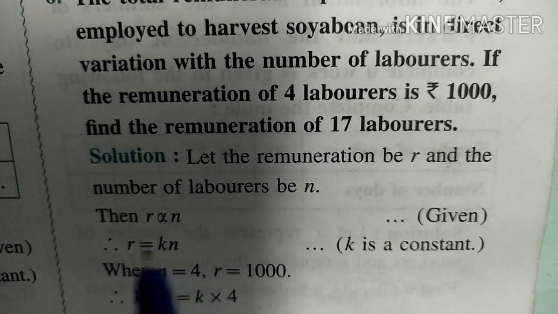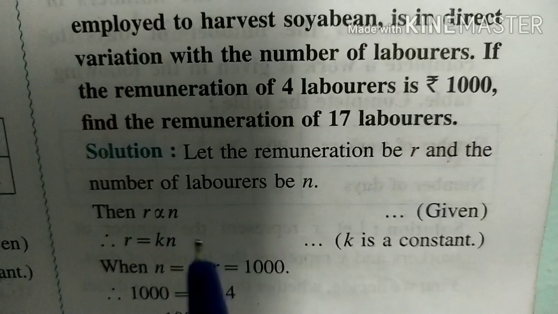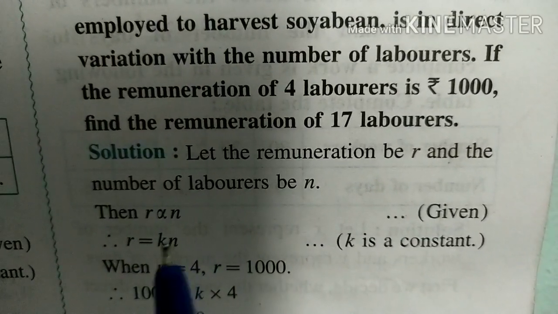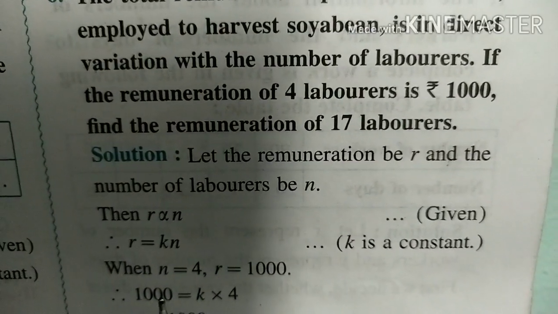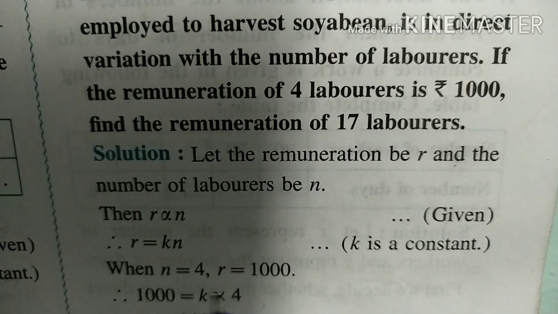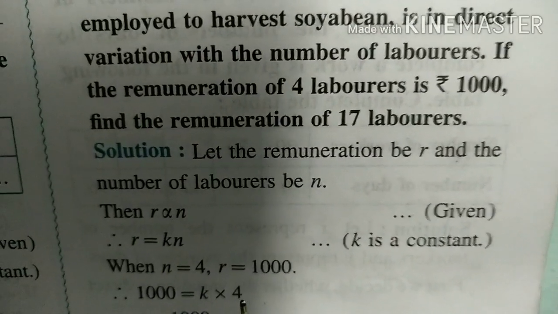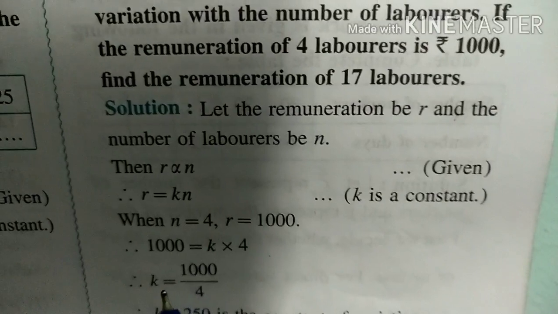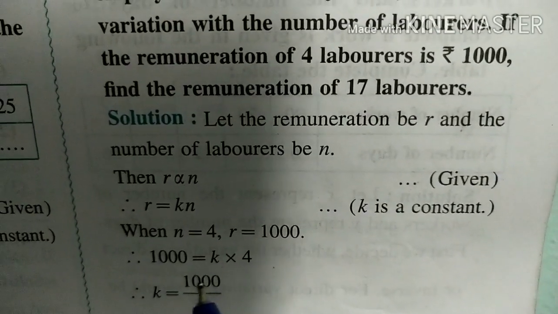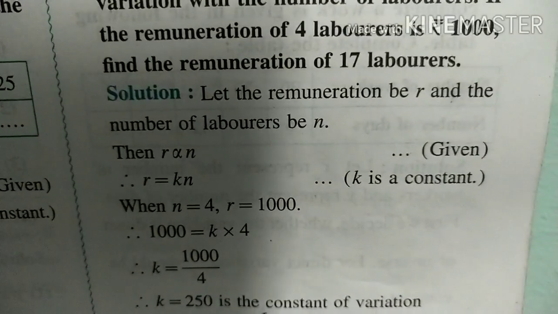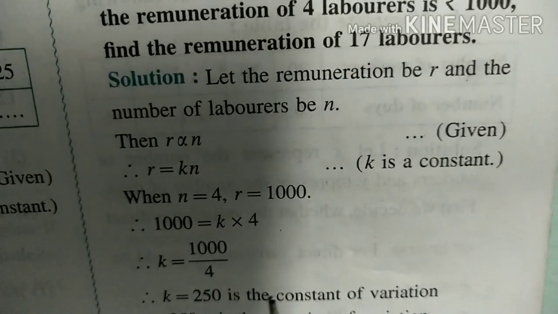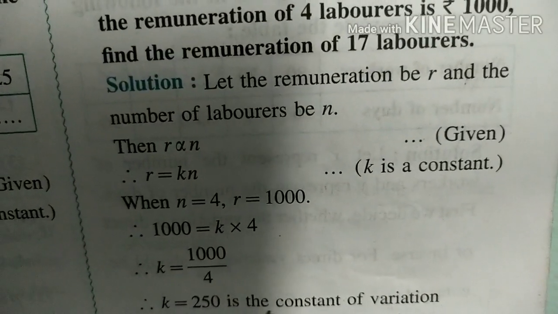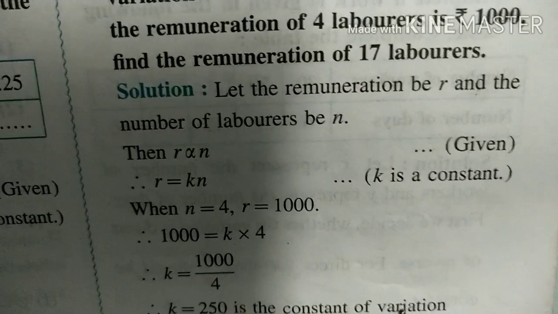We are going to substitute in this equation. So, when you substitute in R is equal to kN, in place of R you will get 1000 is equal to k into, in place of N you will write 4. Cross multiply, k is equal to 1000 upon 4. You cancel, k's value you will get as 250. So, k is equal to 250 is the constant of variation.